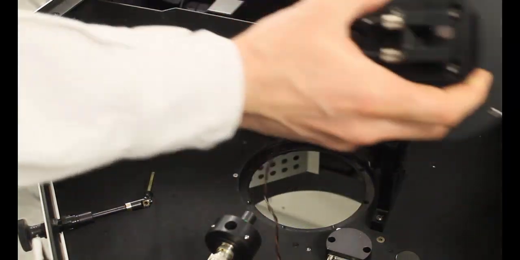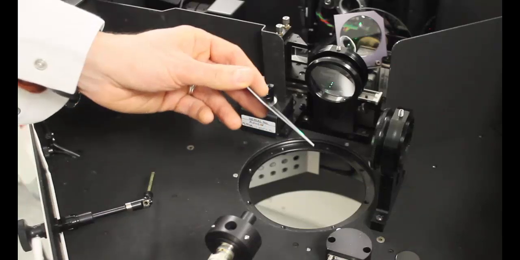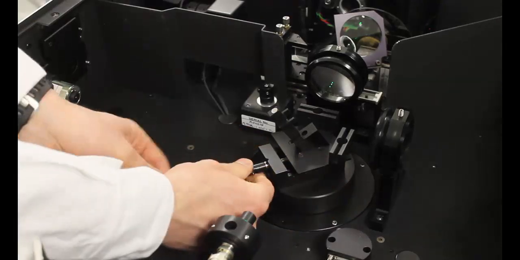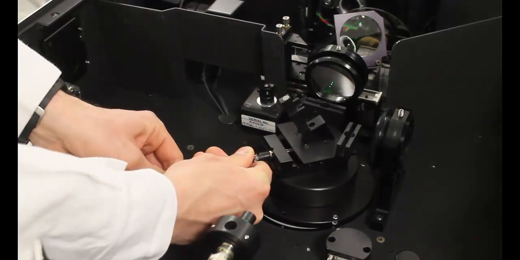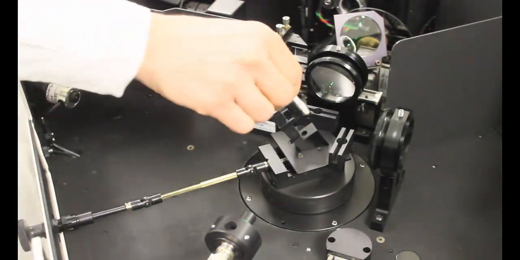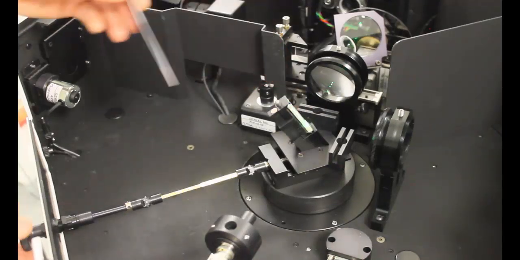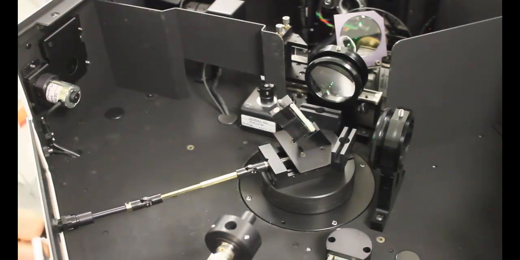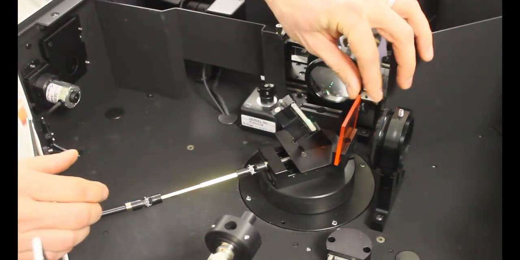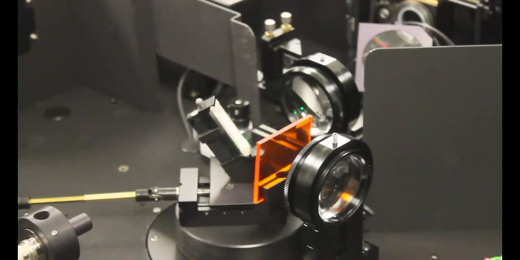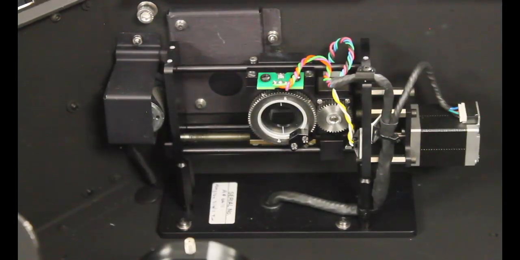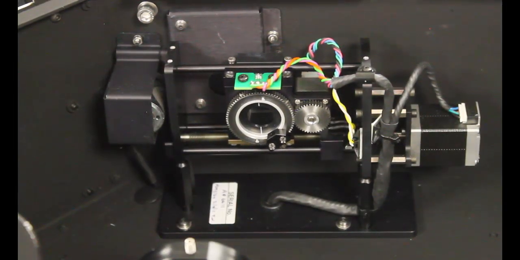Swapping sample holders is easy and fast. Solid samples must be aligned using the knob to ensure the beam is hitting the sample. The use of a long wavelength pass filter placed between the sample and the emission arm is sometimes needed in highly scattering powder samples. The transition wavelength should be a little longer than the excitation wavelength. Polarizer positioning and rotation is automated.